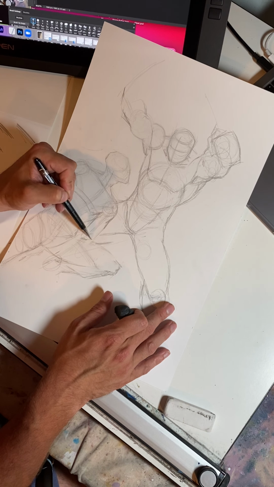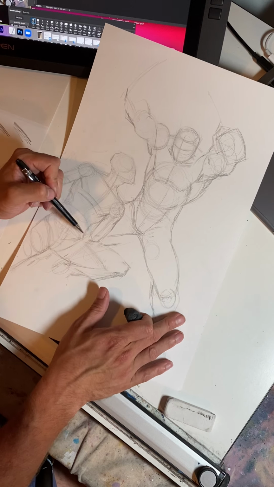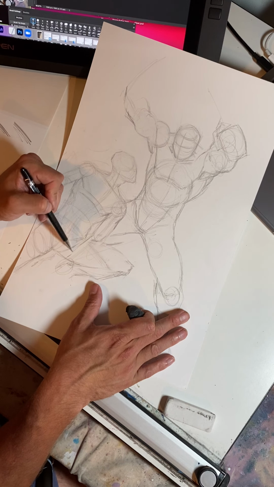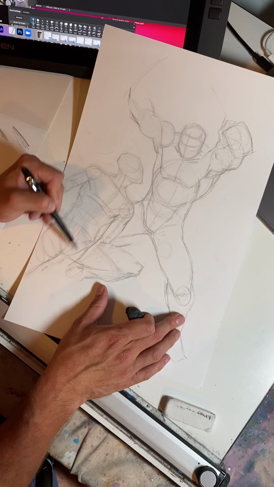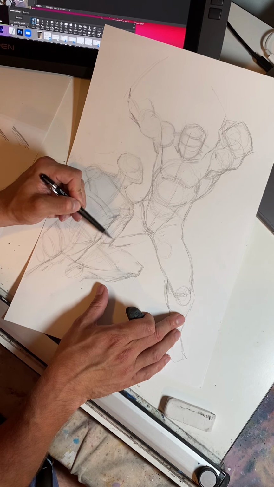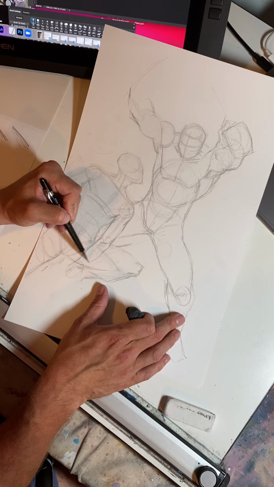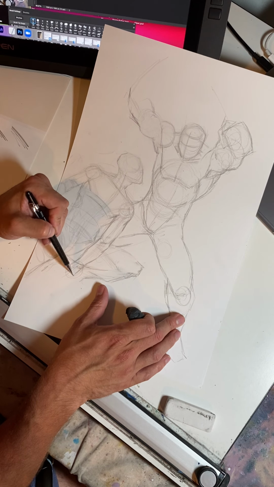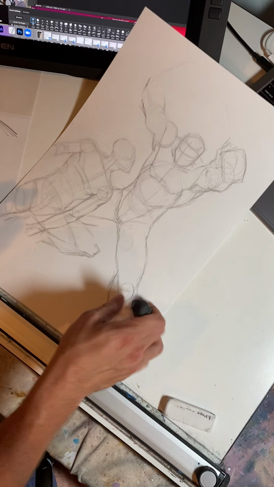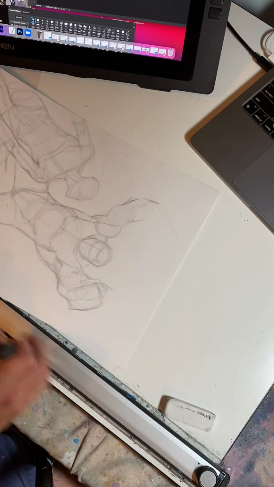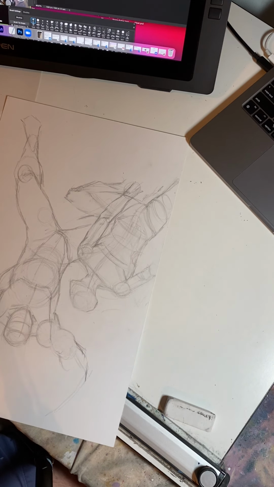And I'm just going to keep it fairly loose. I'm actually looking at it on my tablet as I complete this from far away to see how it's checking out. You want to also look at your work from upside down.